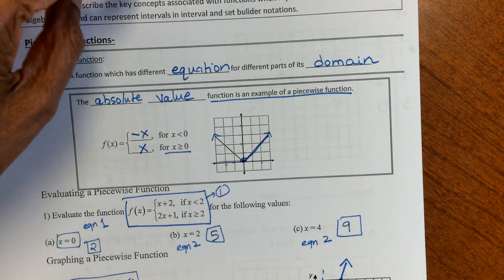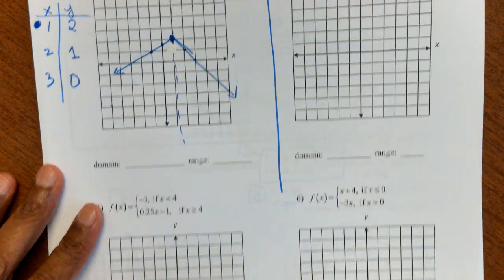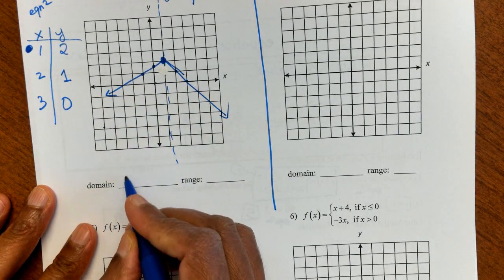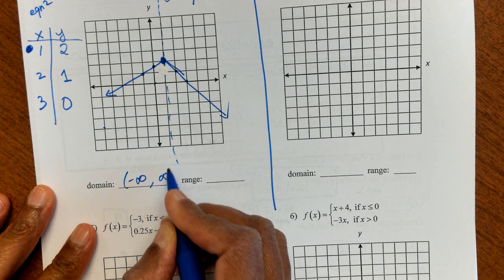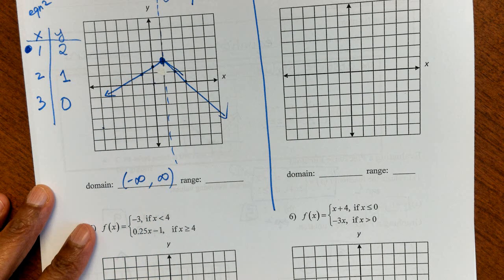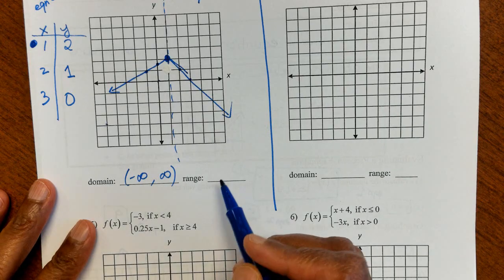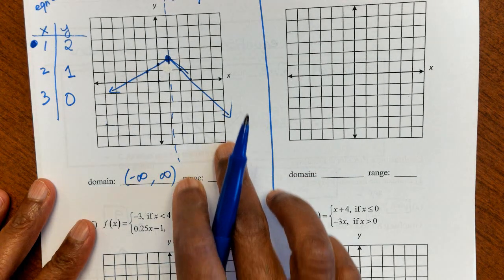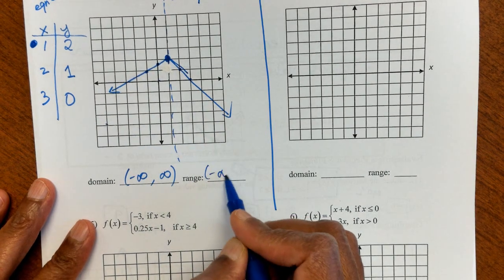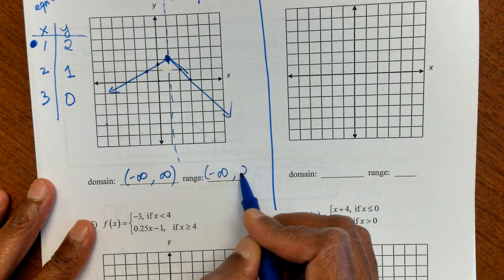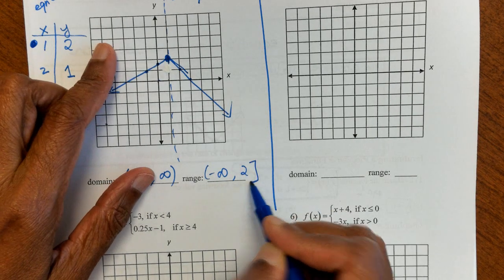All right, let's go to the next page. That's where we were. Let's write the domain and range for that. Domain is easy to see. All values are covered. And range is -infinity, and it stops at 2. Wait, 1, 2. Yeah. Okay.